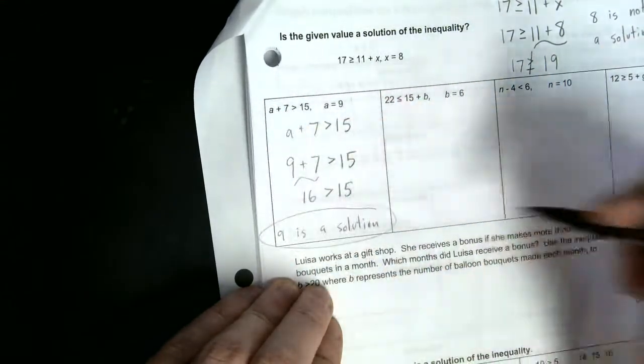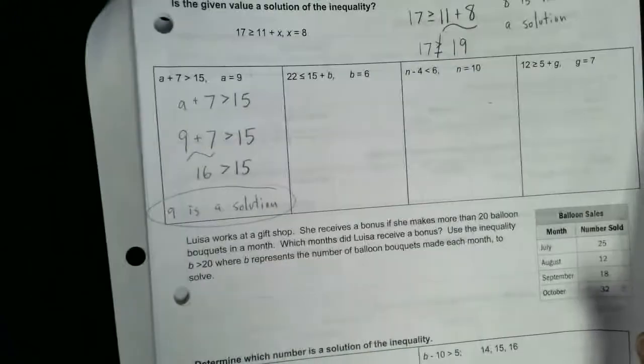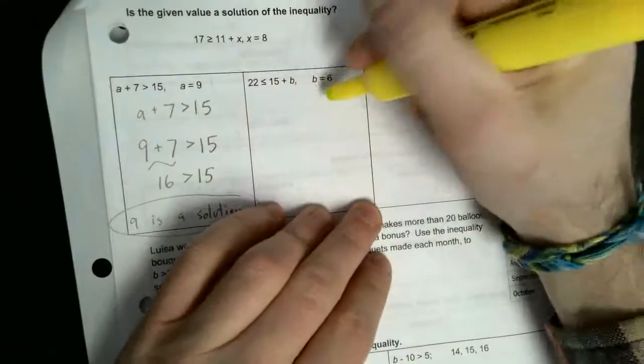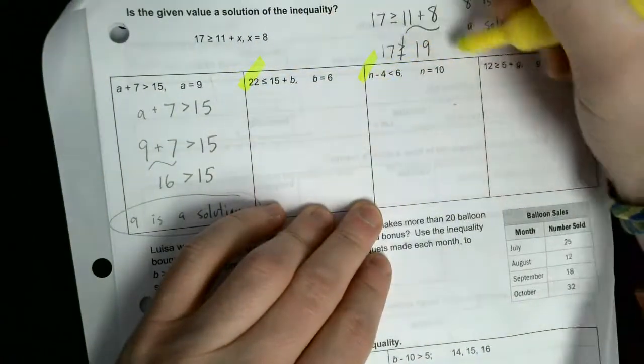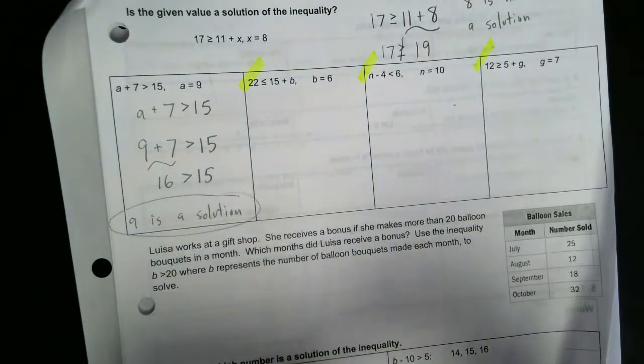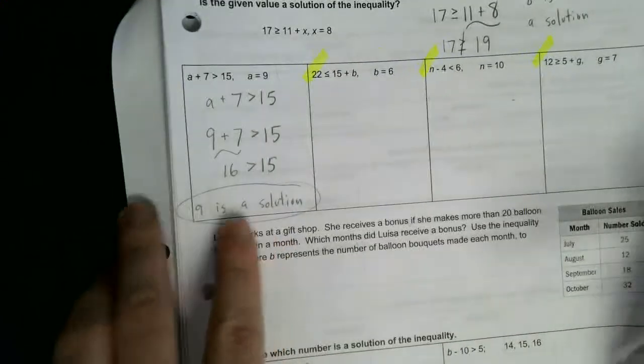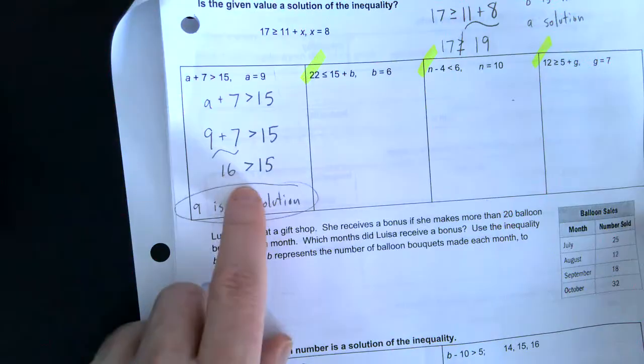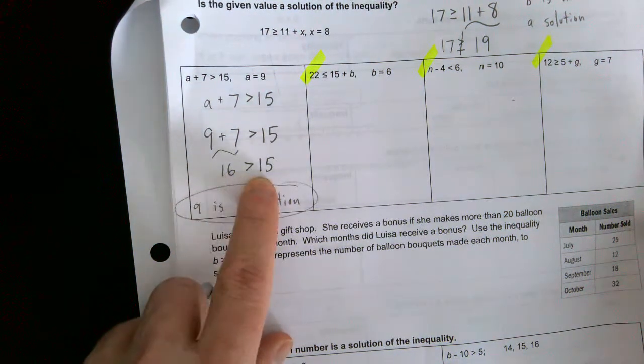Okay. All right, so what I want you to do now is pause the video and try these 3 on your own. Again, you're going to set it up and do it the same way I did. So it should look like this. You write it down, substitute in the number, check at the end to see if that is true.